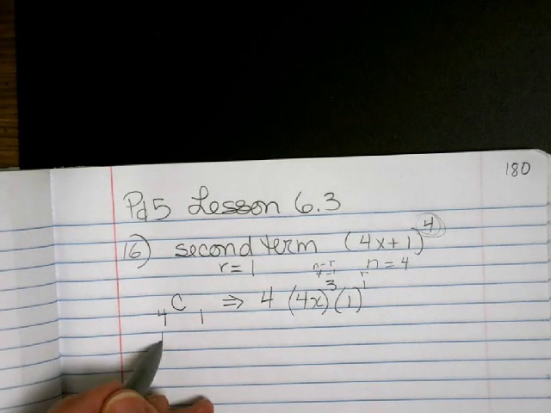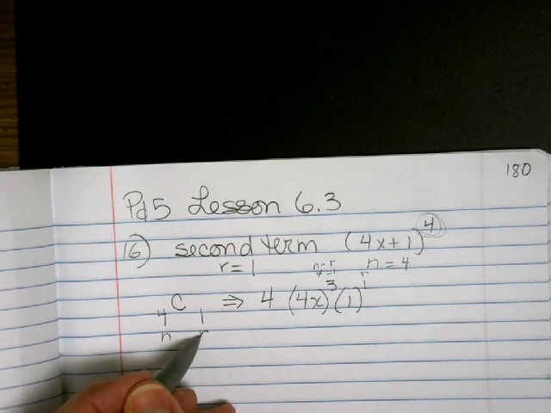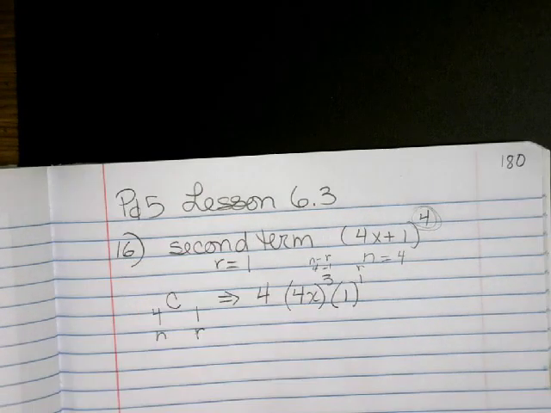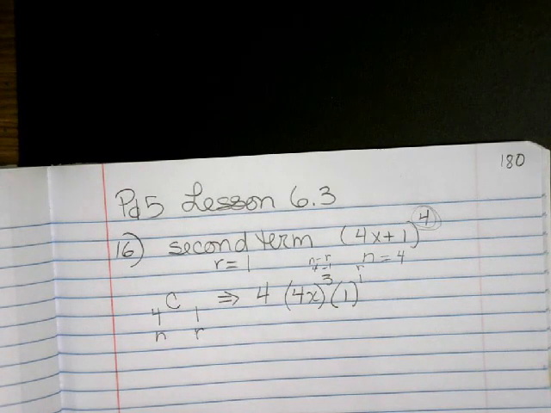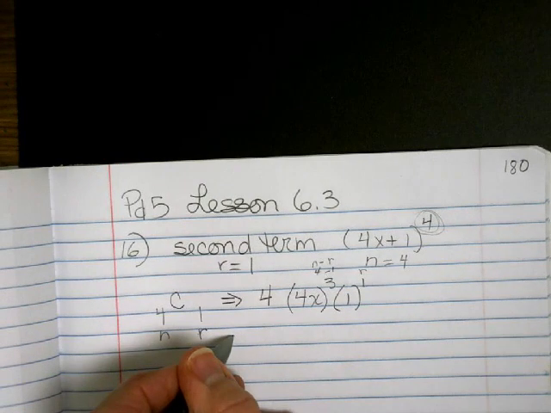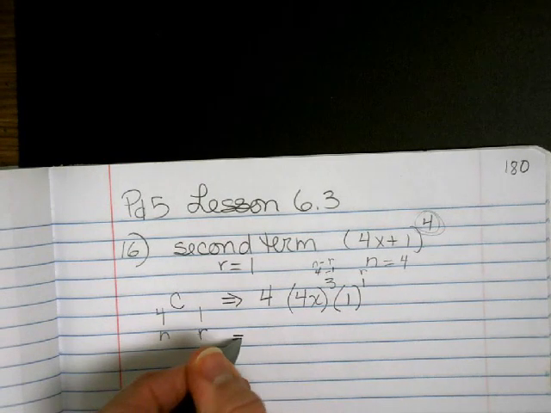And then this is just r. So this is r and this is n minus r. This is n, this is r. How do I get r? I take 1 away from the position they asked me to find, because I start counting terms with choosing 0.